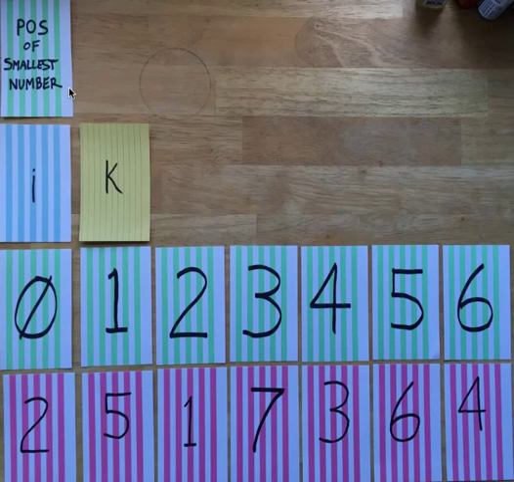loop iterations. We'll call it POS for short, POS.